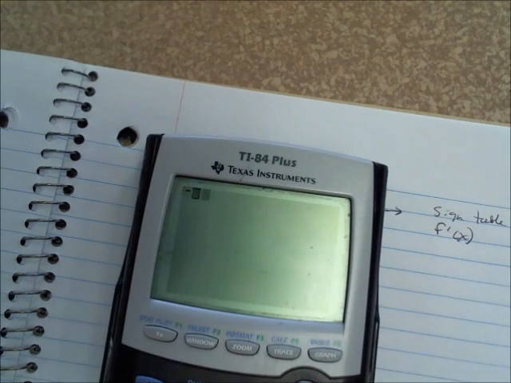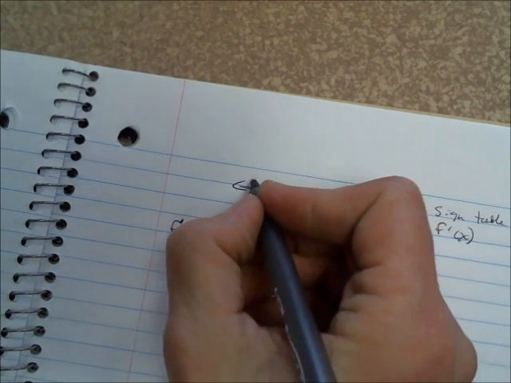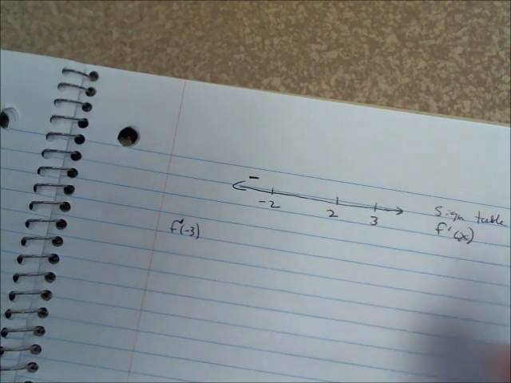I'm going to store -3 in x. And the derivative was 4x cubed minus 12x squared minus 16x plus 48. And that is a negative number. So we have a negative value. So this graph is coming down.